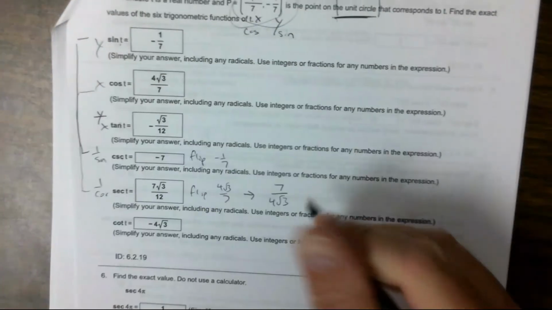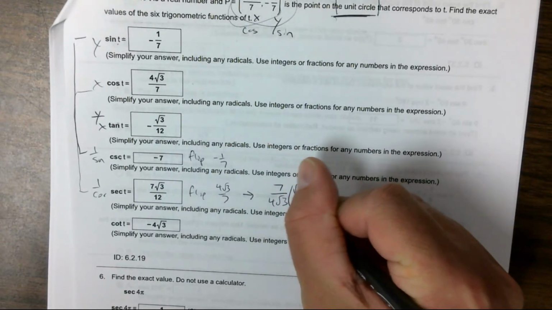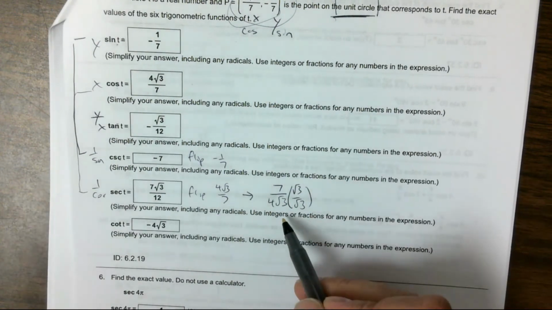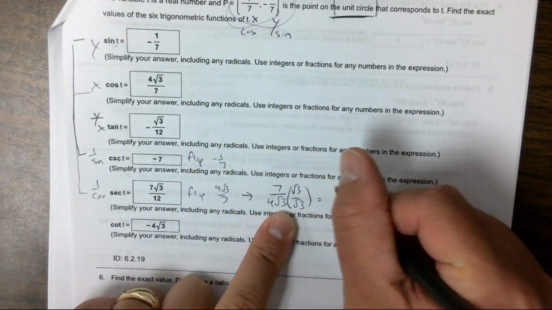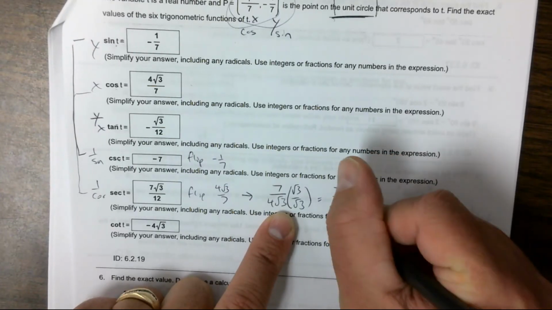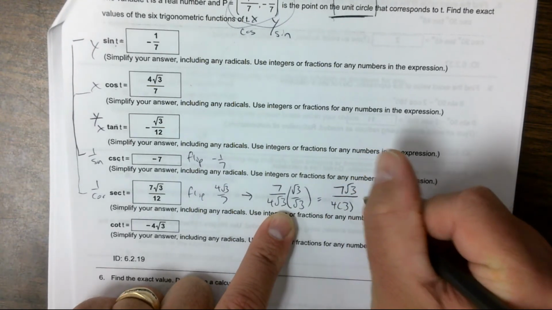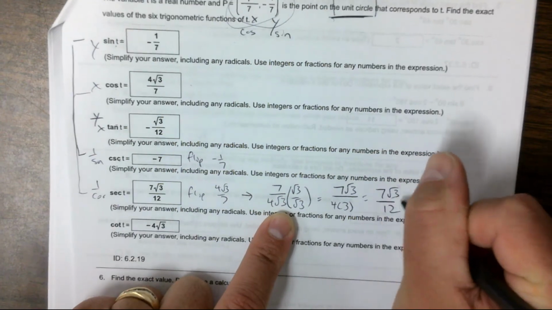And then you want to multiply by square root of 3 over square root of 3 to get your square root out of the denominator. So then that gives you 7 square root of 3 over 4 times 3, which is 7 square root of 3 over 12.